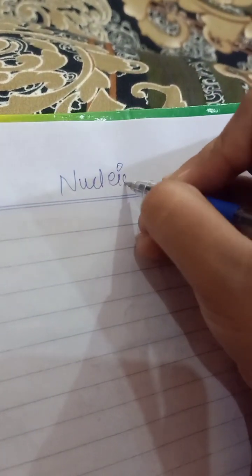Okay, so we were done with the topic that was terpenoid. Now let's move towards another topic, that is nucleic acid. Okay, so there was a first reported scientist, who was a physician.